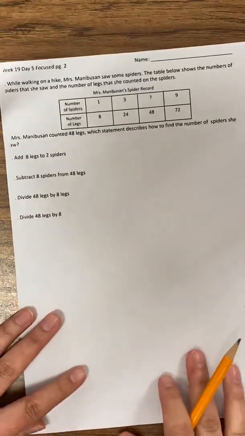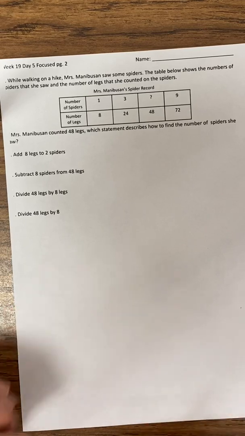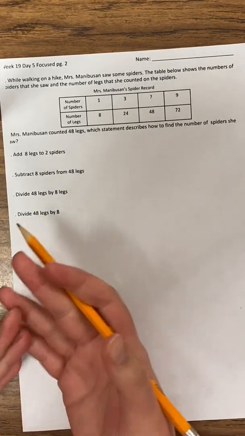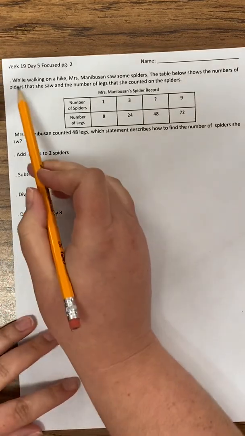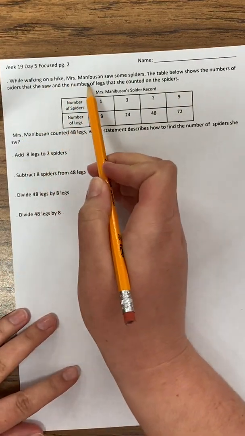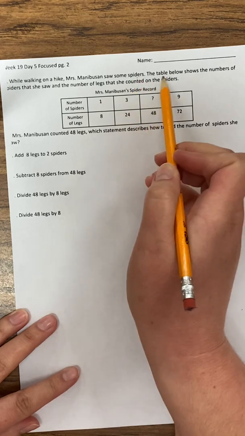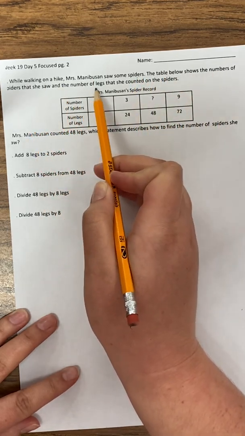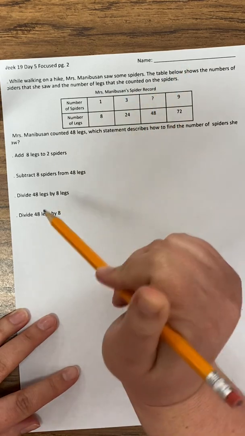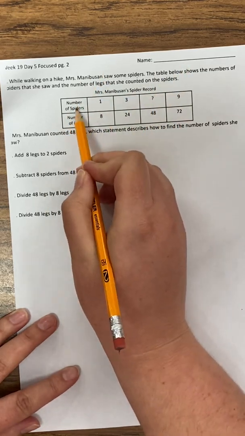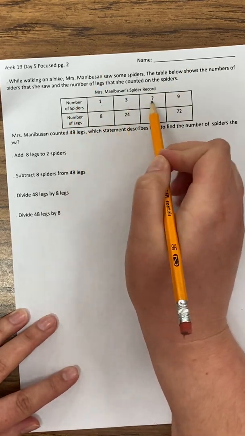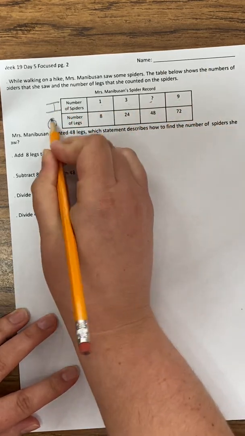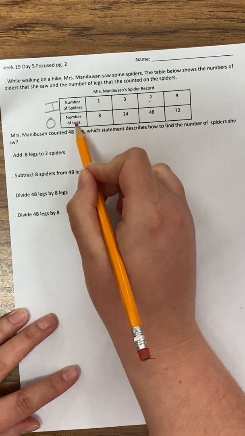All right, now we're getting into a problem that's a little bit different from what we're used to. But we are still using the same strategies. While walking on a hike, Mrs. Manabusin saw some spiders. The table below shows the number of spiders that she saw and the number of legs that she counted on the spiders. So we have number of spiders, so 1, 3, question, and 9. So that's going to be our input, what we started with, and then our output. Number of legs on each spider.